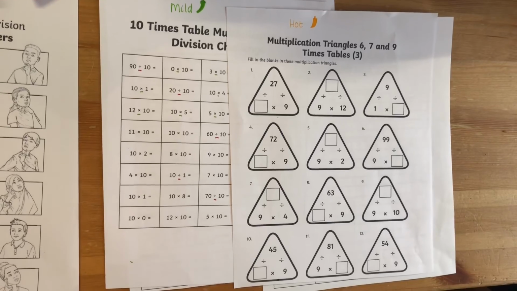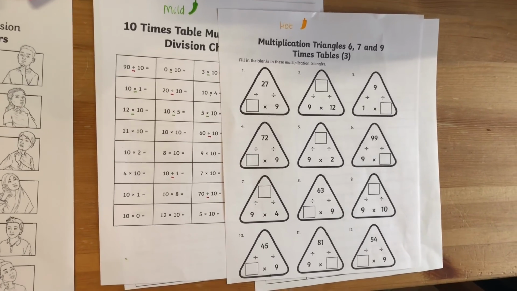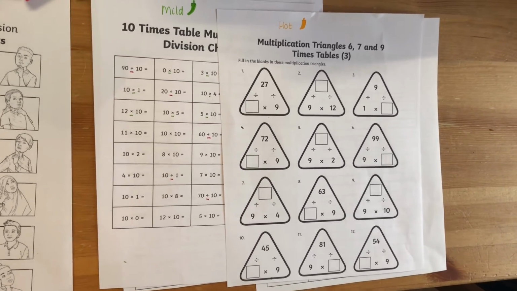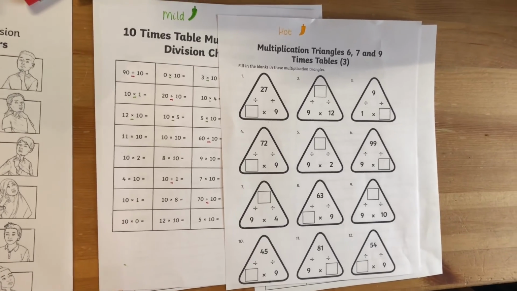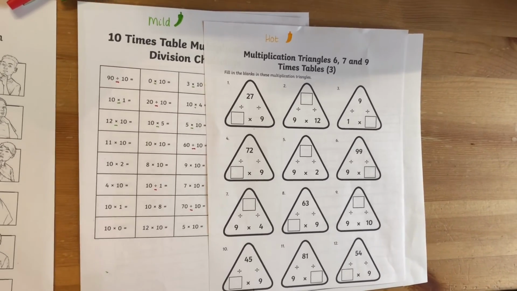Now you can stop that video and rewind it, and we're looking at inverse strategies for division, and we can use our knowledge of fact families to help us with that.